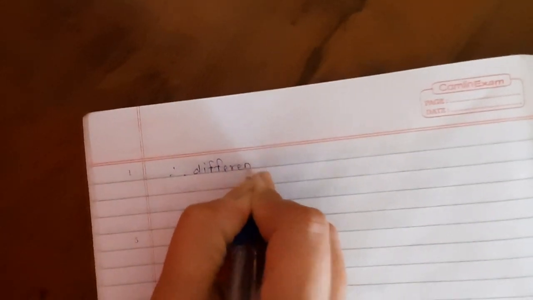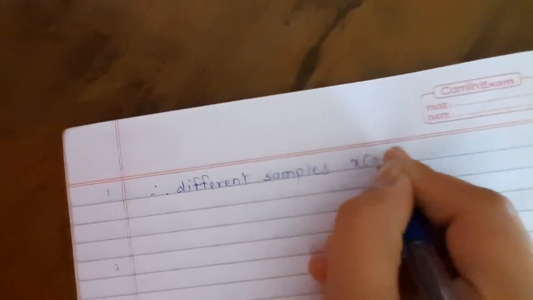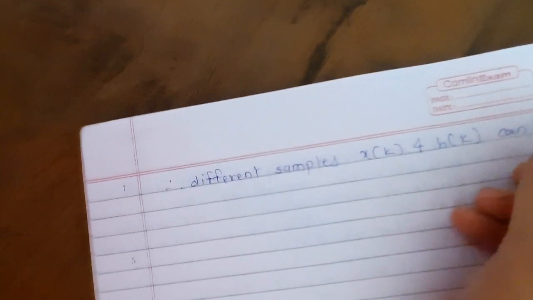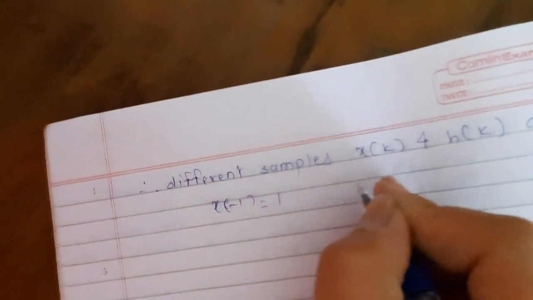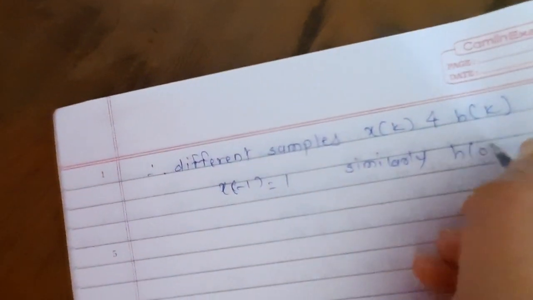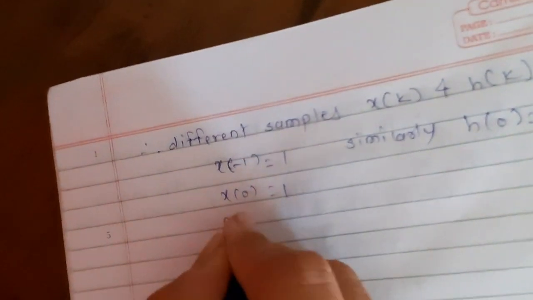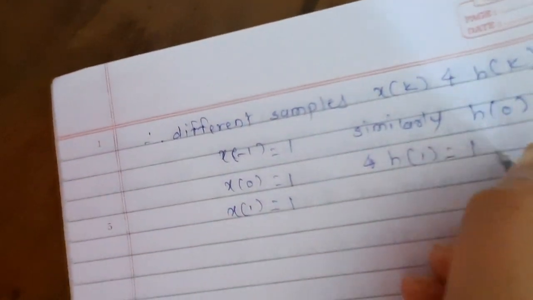So different samples x of k and h of k can be written as x of minus 1 is equal to 1. Similarly, h of 0 is equal to 0, x of 0 is equal to 1, and x of 1 is equal to 1, and here h of 1 is equal to 1.